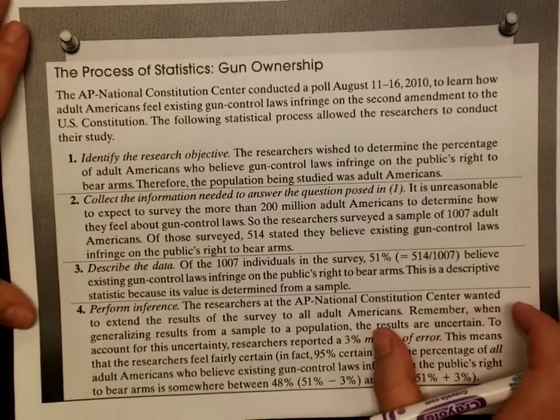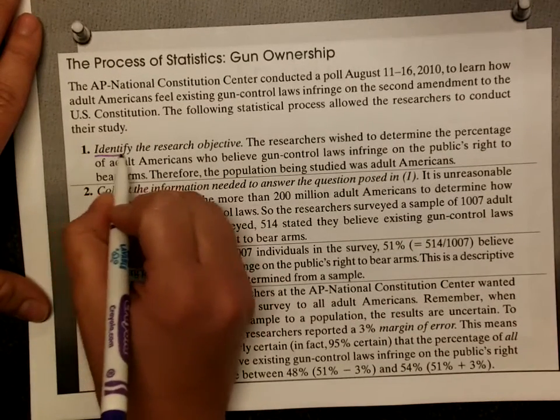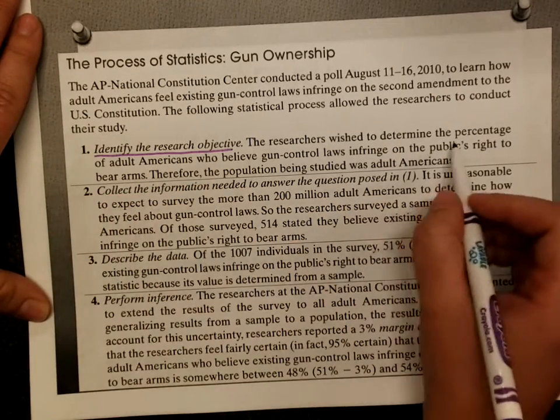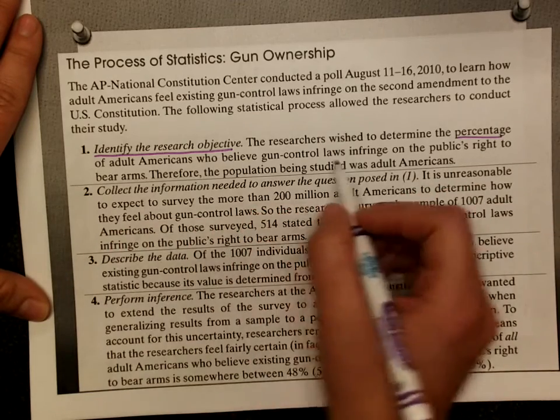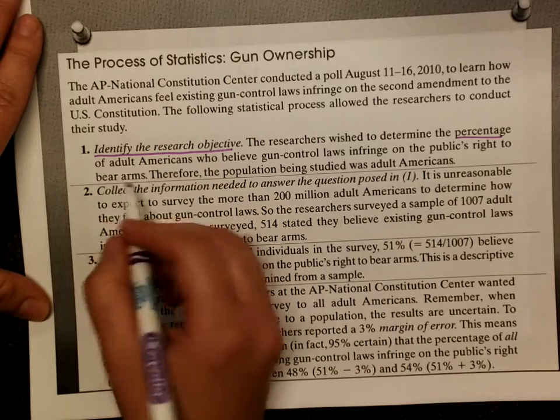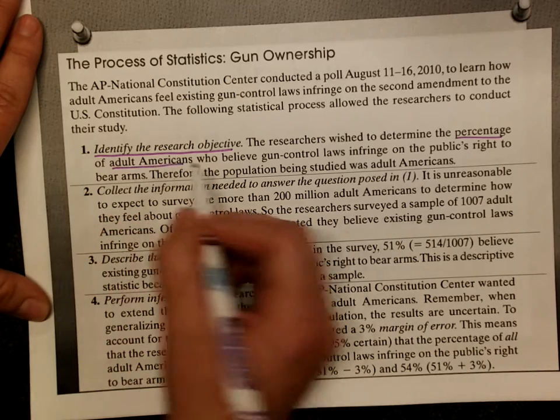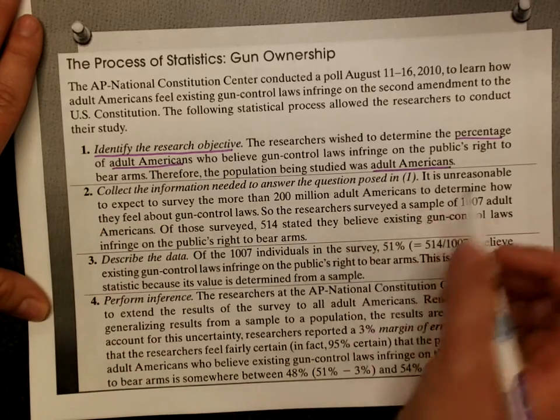So in this situation, we have identifying the research objective. They want to determine the percentage of adult Americans who believe gun control laws infringe on the public's right to bear arms. So they're focusing on adult Americans.